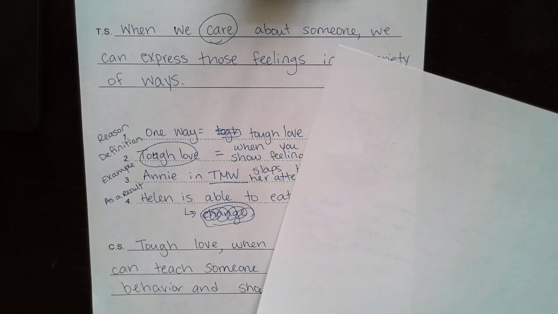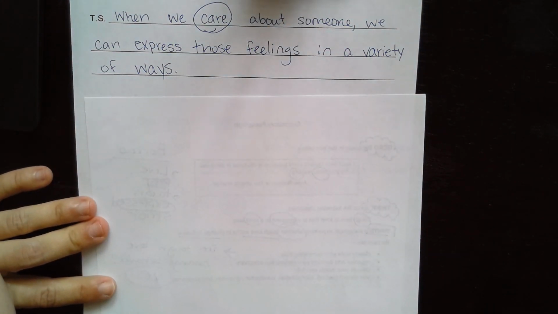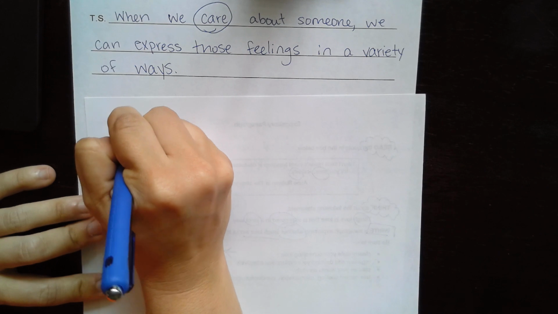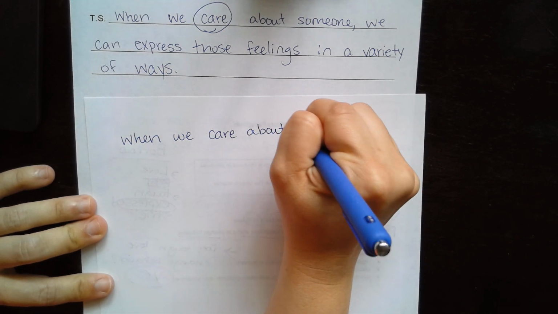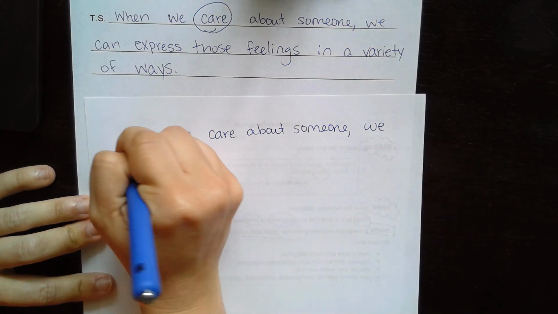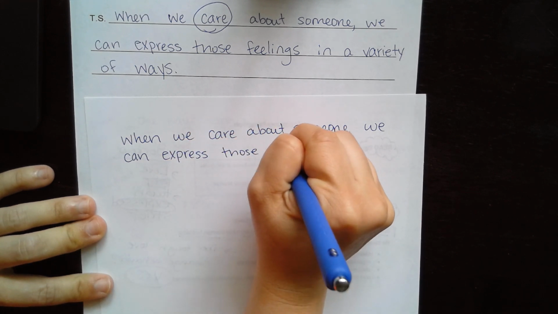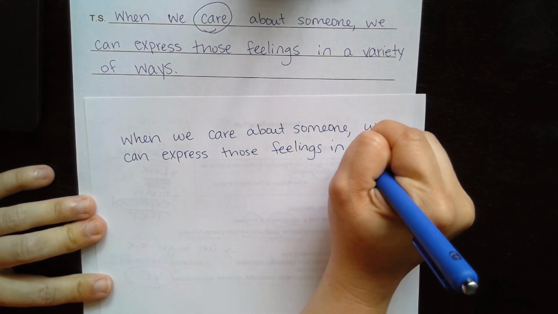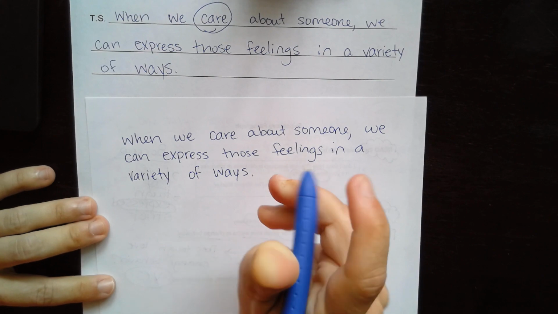So I'm going to write my paragraph on the back of this paper. I don't have lines, but that's okay. Okay, so the first thing I need to do is write out my topic sentence. Now your topic sentence cannot be the exact same as mine. You can use that same word express if you want from our borrowed words list. You just need to change around the words. It could be the same ideas, but different words. When we care about someone, we can express those feelings in a variety of ways. All right, topic sentence done.